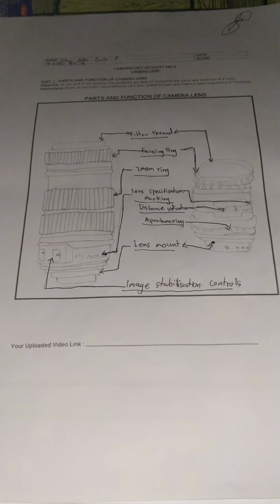The next one is aperture. Aperture is the adjustable lens opening that controls the amount of light allowed into the camera. Learning to properly adjust this setting based on your location and subject is essential for capturing good exposure.